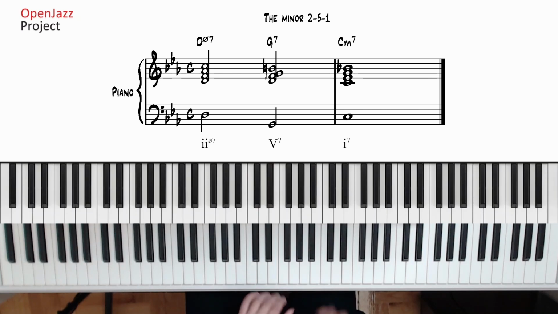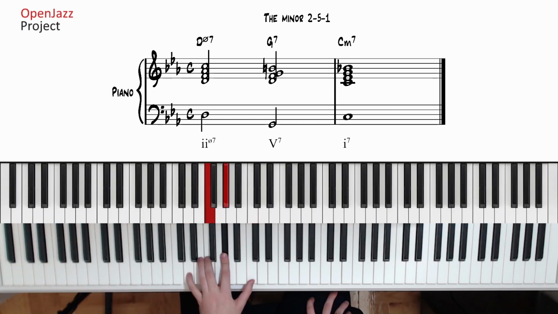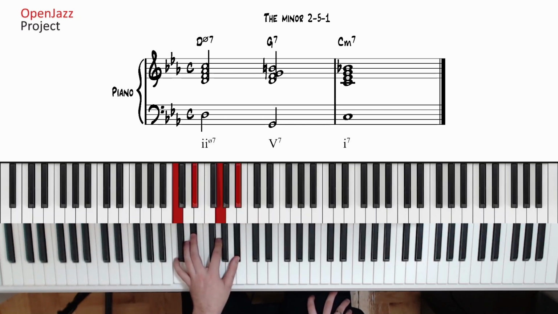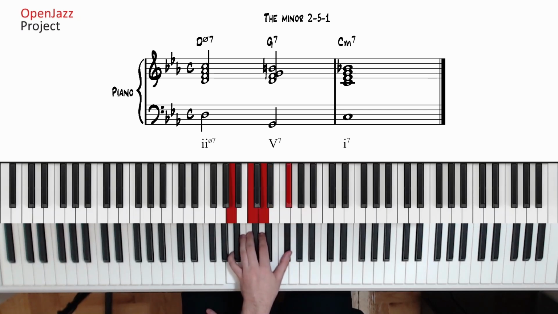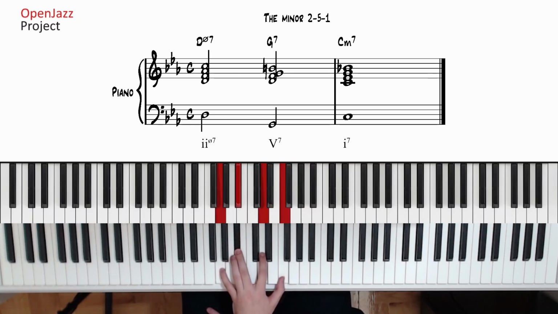Of course, you need to have this sensation in your left hand as well, so let's do it together. Half diminished, dominant 7, and tonic. Now, the obvious thing will be to practice this in all 12 keys. Let's transpose it, say, to the key of G minor. So it would be an A half diminished, a D7, and then our G minor.